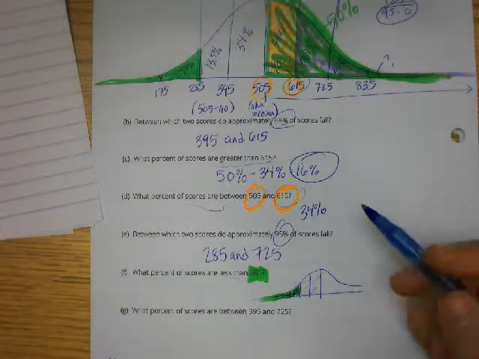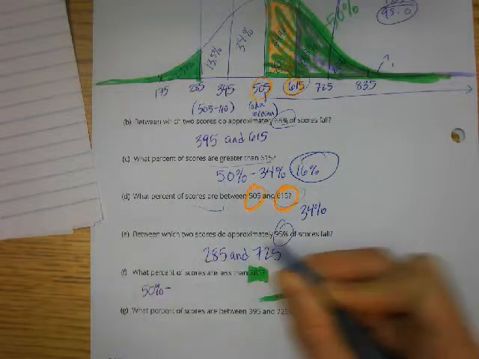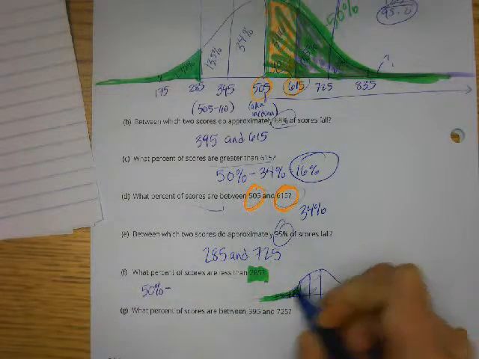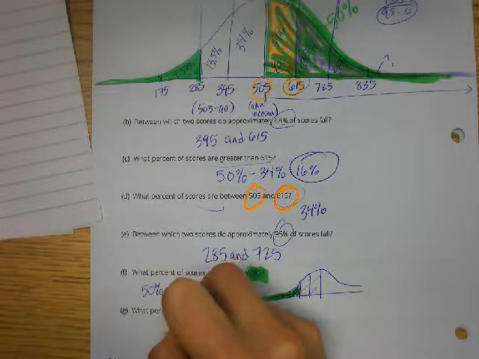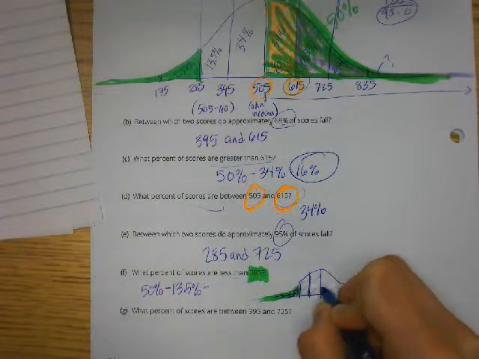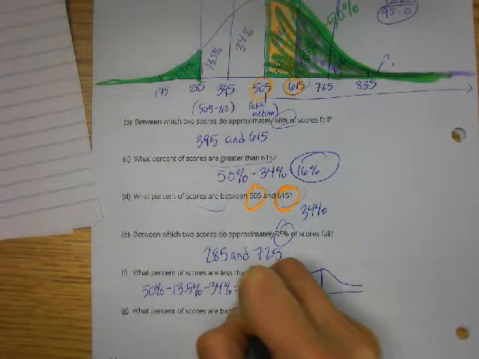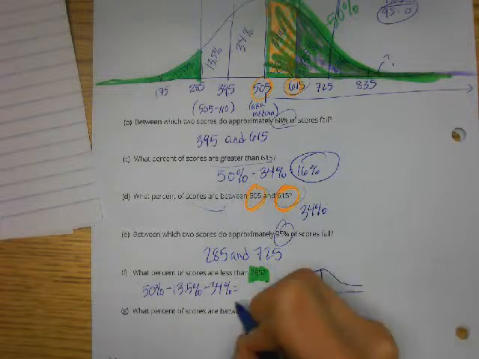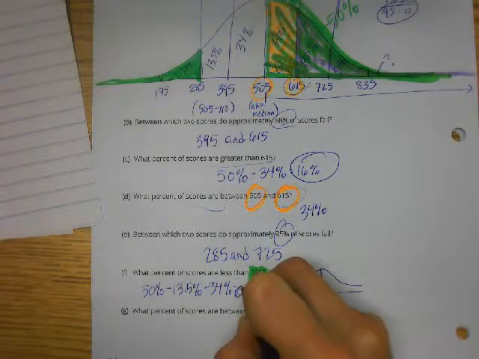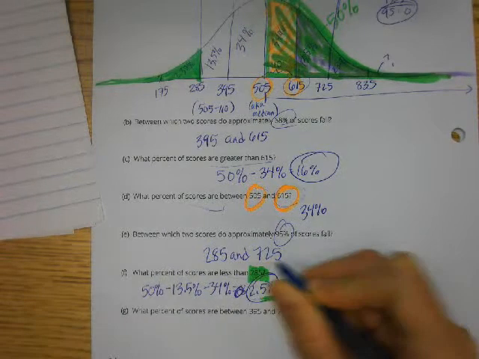So I'm going to do 50% minus this piece right here, which is 13.5%, minus this piece right here, which is 34%. And that gives you 2.5%. That gives you 2.5%.